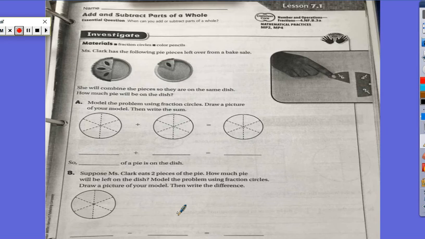Miss Clark has the following pie pieces left over from a bake sale. She will combine the pieces so they are on the same dish. How much pie will be on the dish? So part A, it says model the problem using fraction circles. Well, in this case, if you have fraction tiles, go ahead and grab those. Draw a picture of your model, then write the sum.